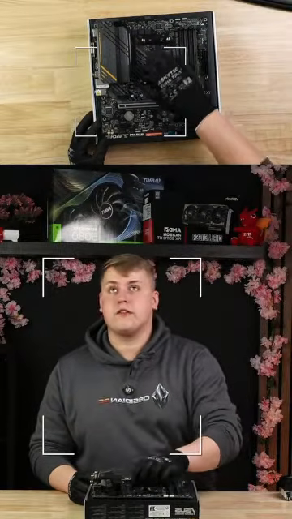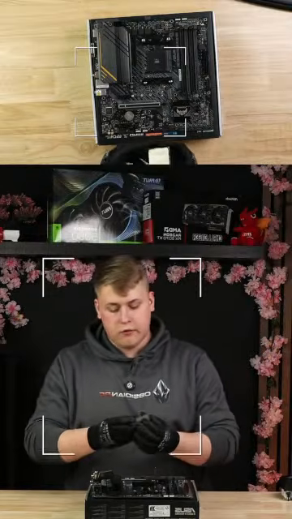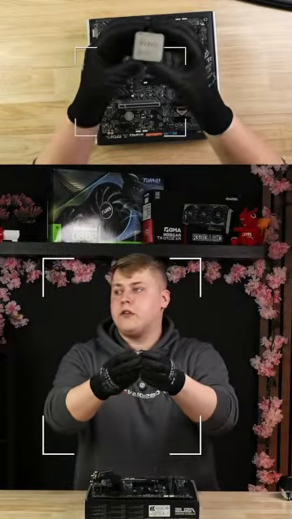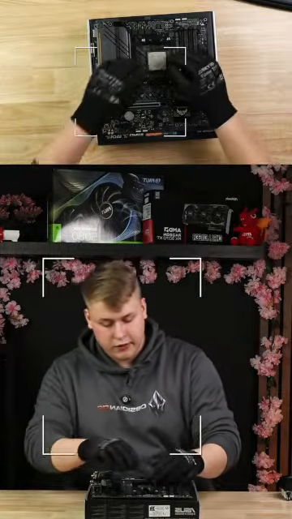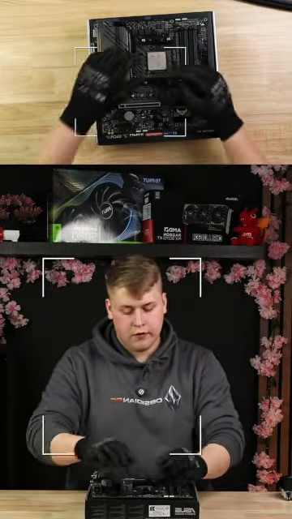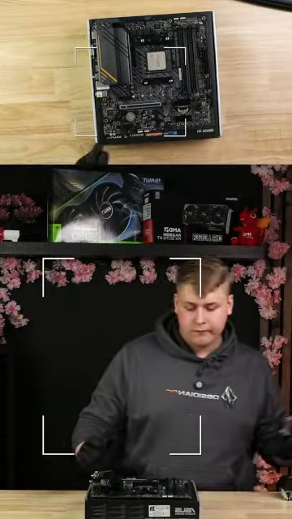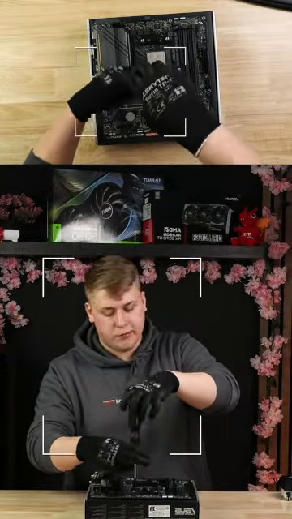Right, so let's install the CPU, which we are going to be using the Ryzen 5 5500, which is a great budget CPU. It's an entry-level CPU, 6 cores, 12 threads, perfect for 1080p gaming. There we go. And then we're going to install our cooler. Just 2 seconds, guys. We need to take these brackets off.